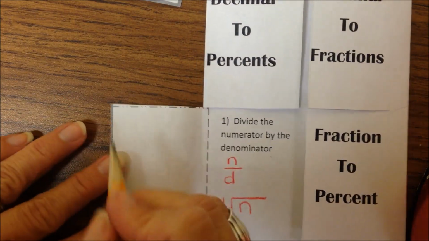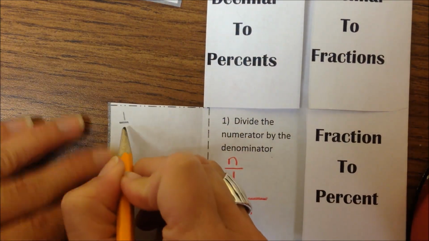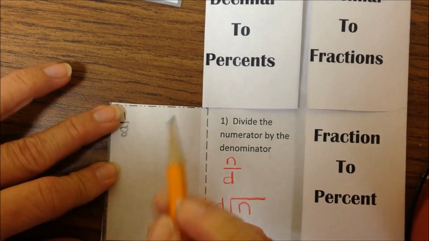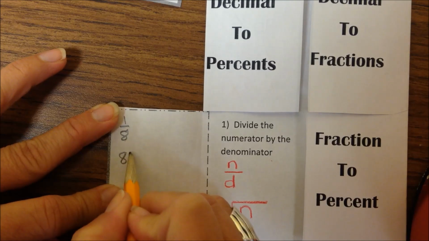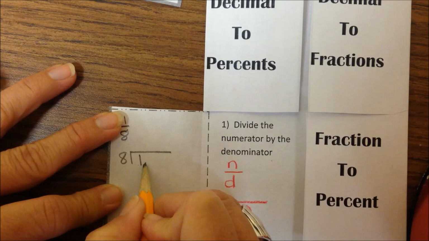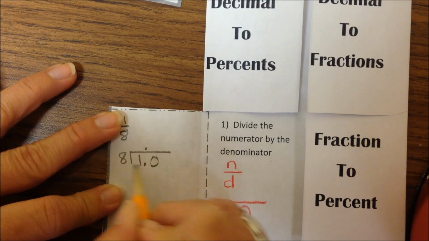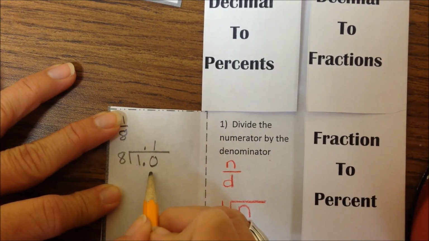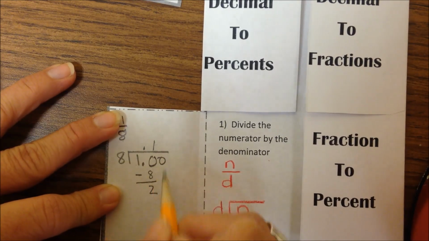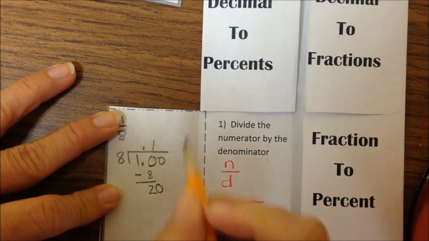So our first example is going to be 1/8. So again, my denominator has to be on the outside, numerator on the inside. So 8 can't go into 1, so I add a decimal. 8 goes into 10. I have to keep dividing. 8 goes into 20.